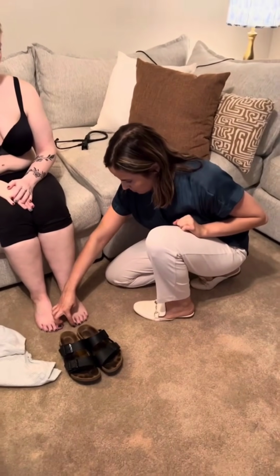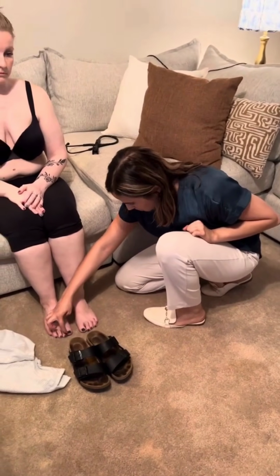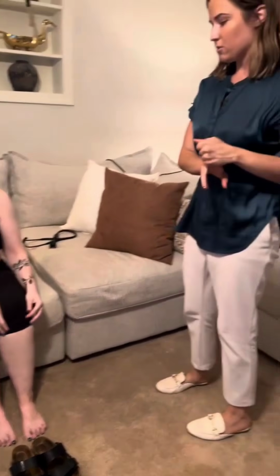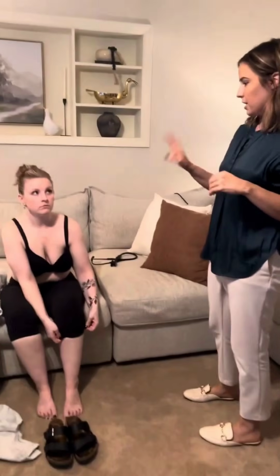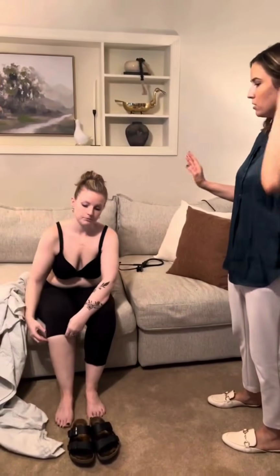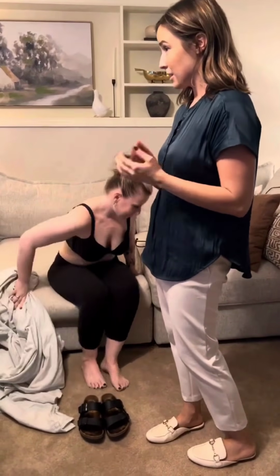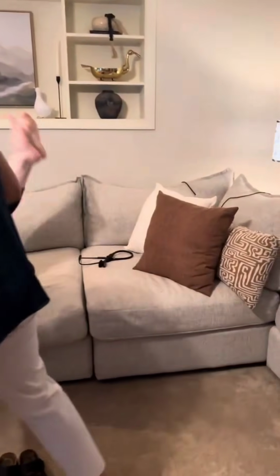Checking for cap refill. Okay, and then we will check for arterial insufficiency. If you want to lay back and I'll help you hold your legs up. We'll wait till the color drains from your legs, and then we'll put your legs back down and see how long it takes to come back up.